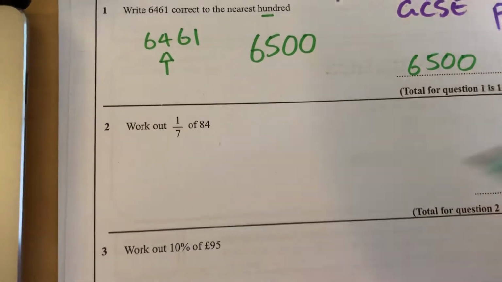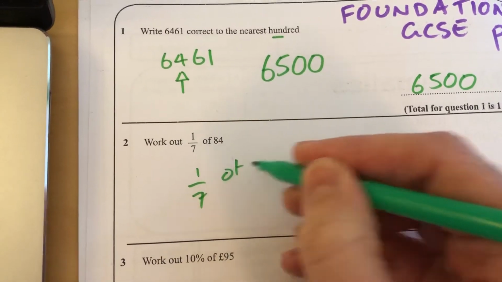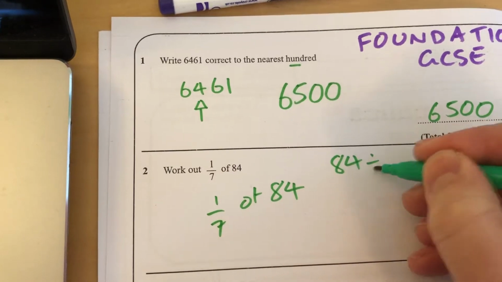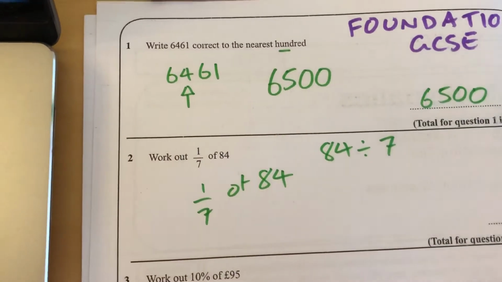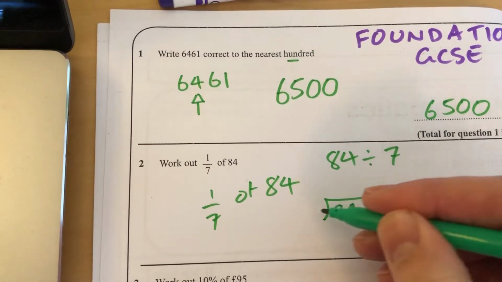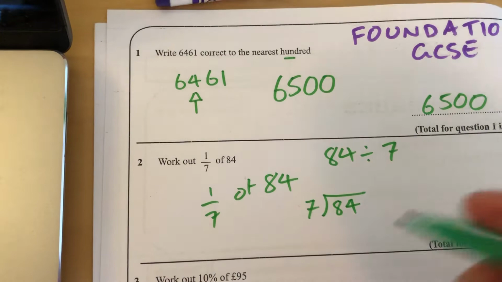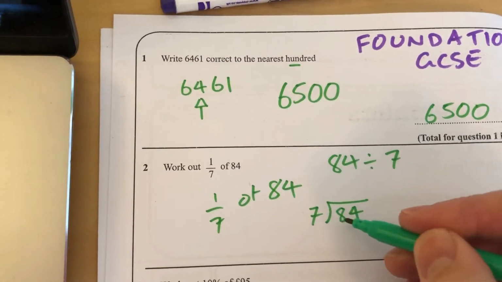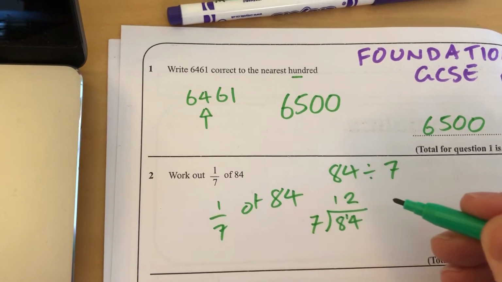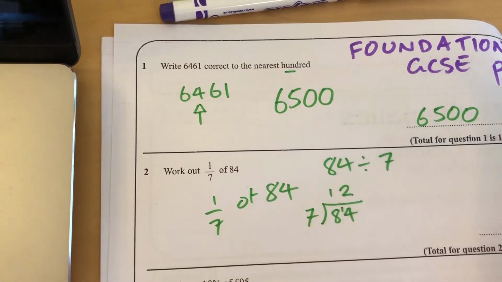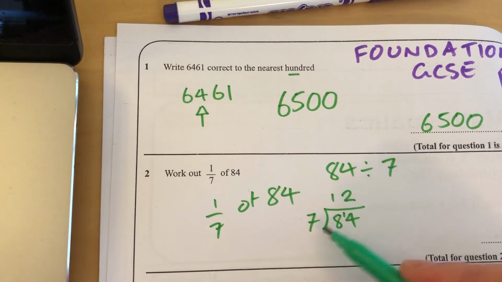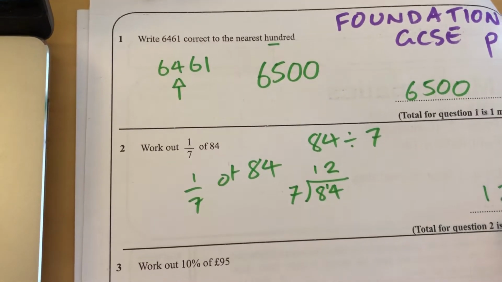Now work out 1/7 of 84. If you have a calculator, you could do 84 divided by 7. But again, just showing you don't always need to use a calculator in a calculator paper, especially at the start. Just go to your short division, or if you know your 7 times table, 7 goes into 8 once, remainder 1, 7 to 14 twice. So if you know your 7 times table, 7 times 12 is 84, you can check that. 7 times 10 is 70, plus the 14, so that's 12.